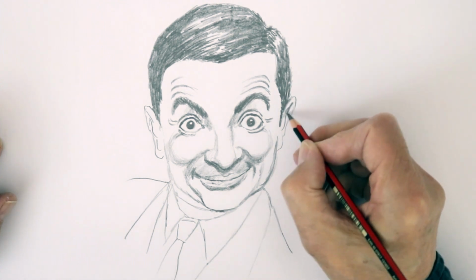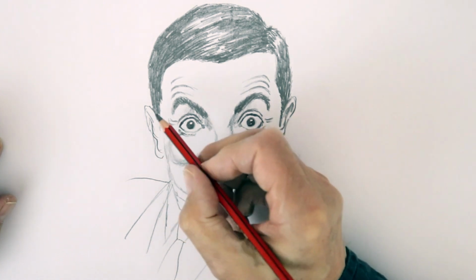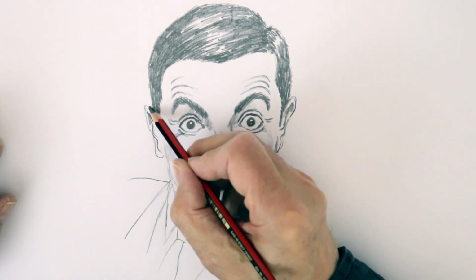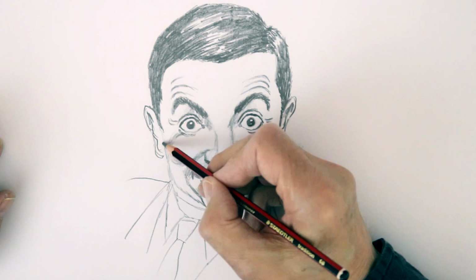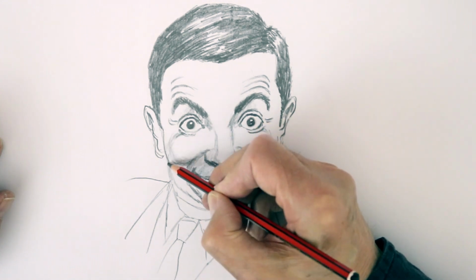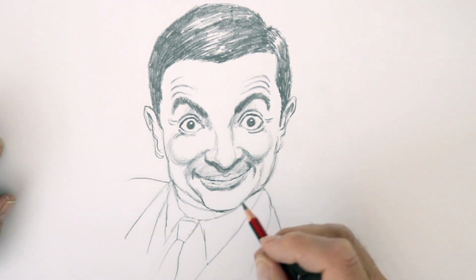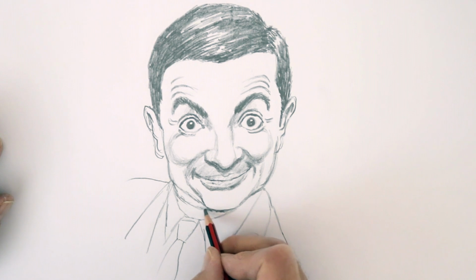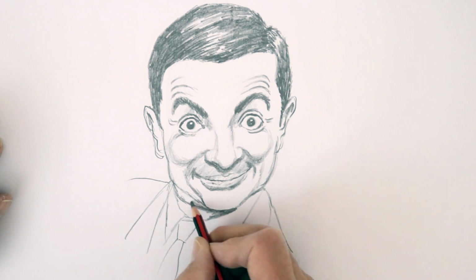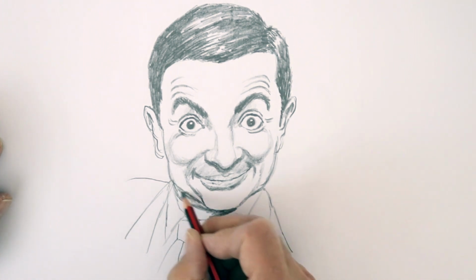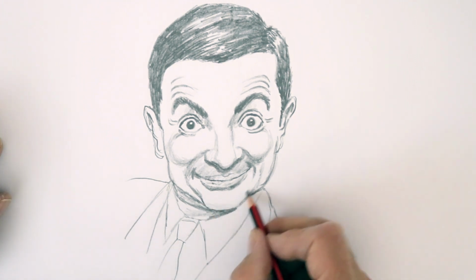And then his ear, a bit of shading in there. And here we are. You get a nice impression of this lovable character. Nice line around his jawline there, and then down to the crease in his neck, and it's quite deeply shadowed in here too, so nice bit of deep shading in there. The tones around, and a bit more on his chin as well.